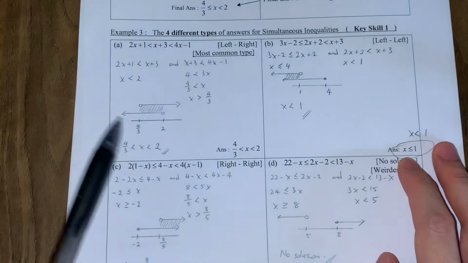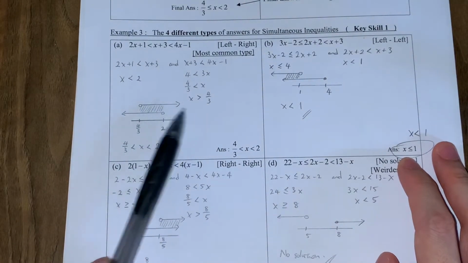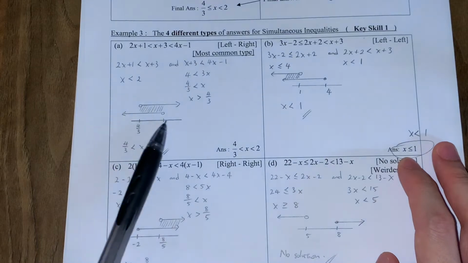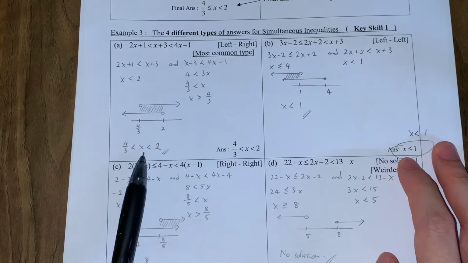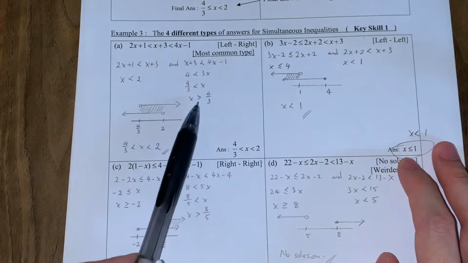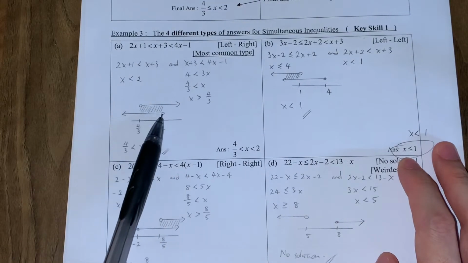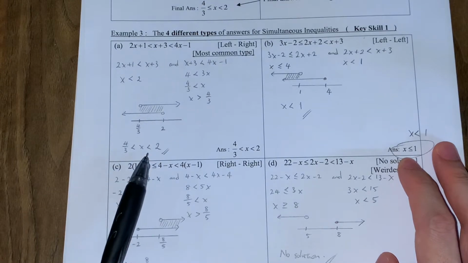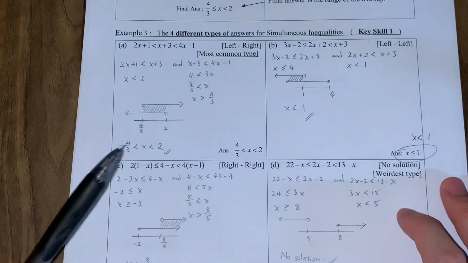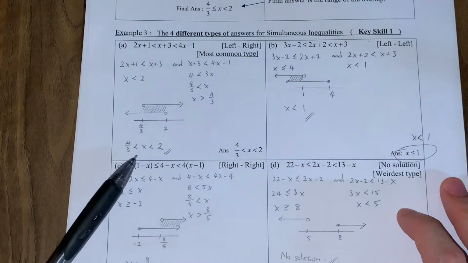Where are they going to overlap? Not here, not here, but in between these two numbers for sure. That's why the answer will always look like this. Of course, in this case, there's no equal sign, so it's all unshaded circles. That's why there's also no equal sign here. So this is what I call left-right. The answer will look like this.